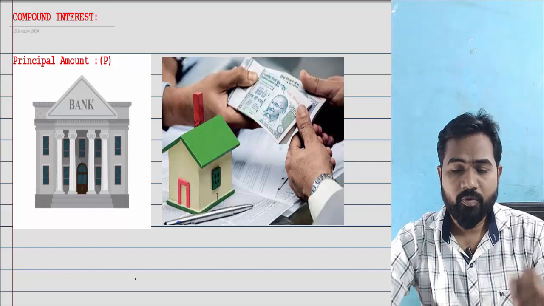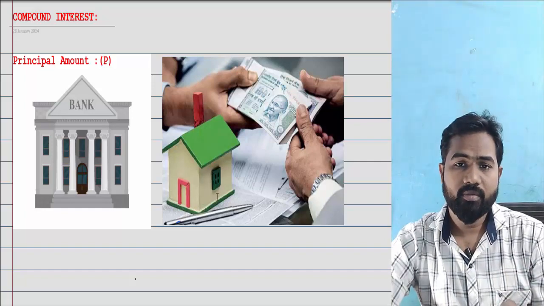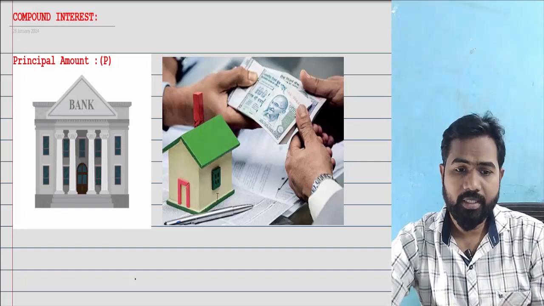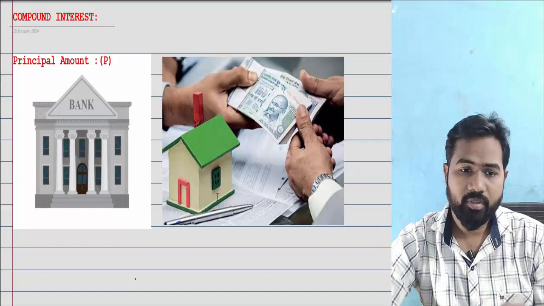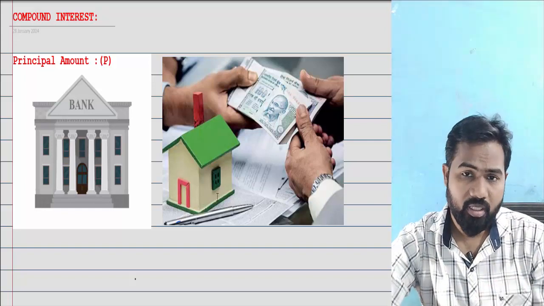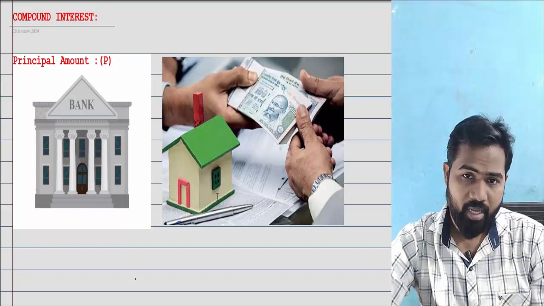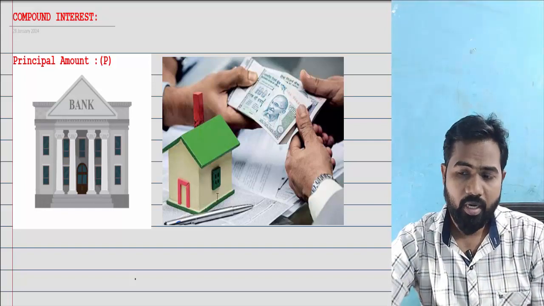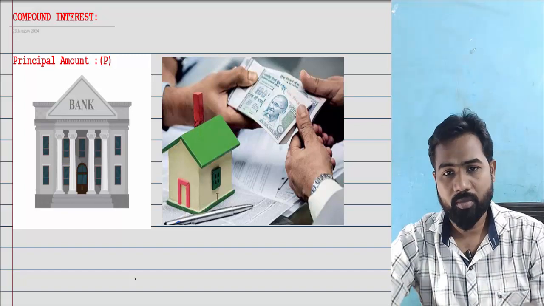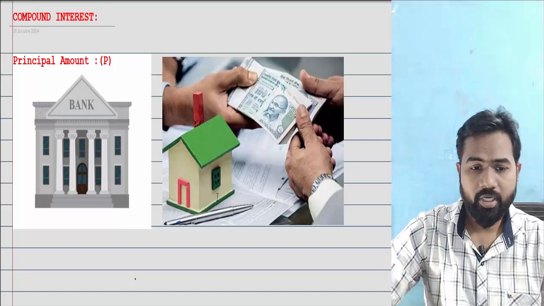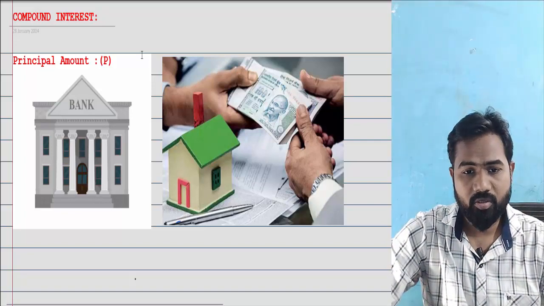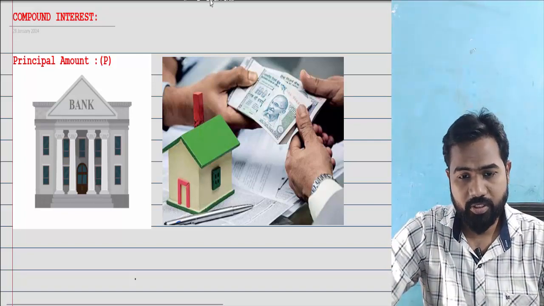And one more thing is that, suppose you are going to deposit money to the bank, that is also known as the principal amount. That means it is nothing but the initial amount, while you are taking a loan from the bank or you are going to deposit your money in the bank, that is known as the principal amount.